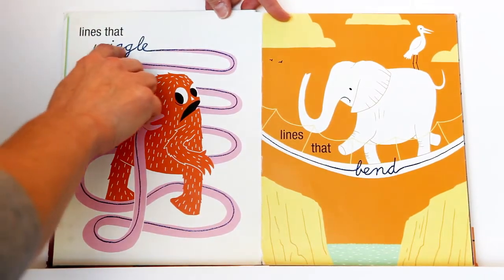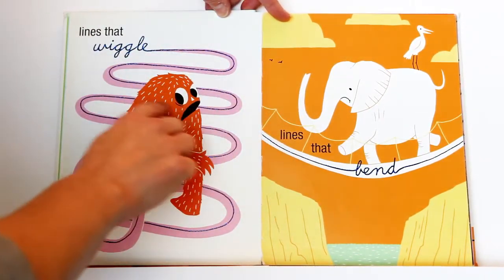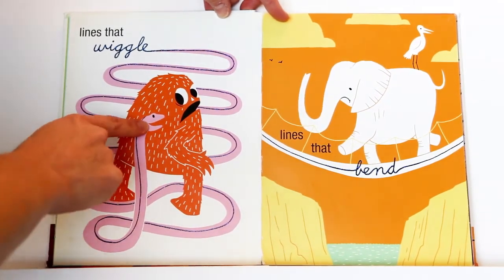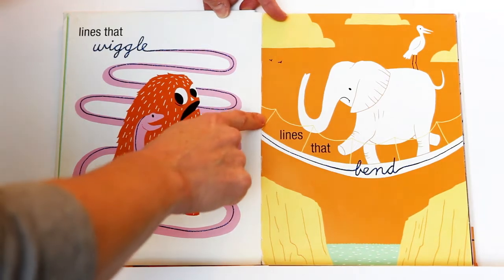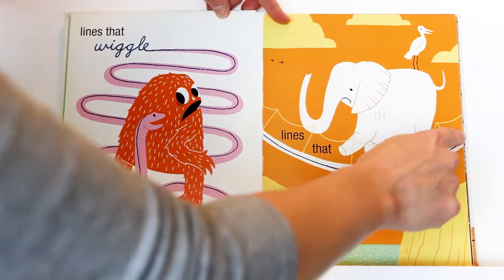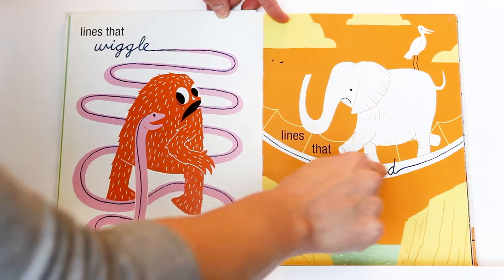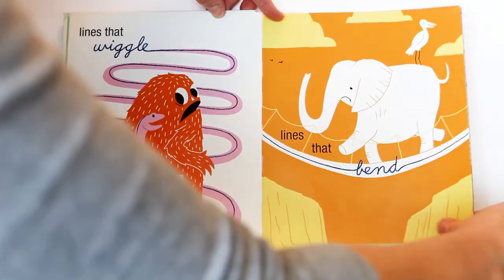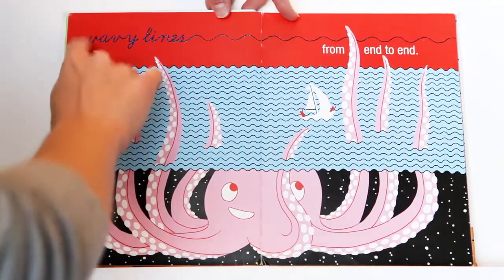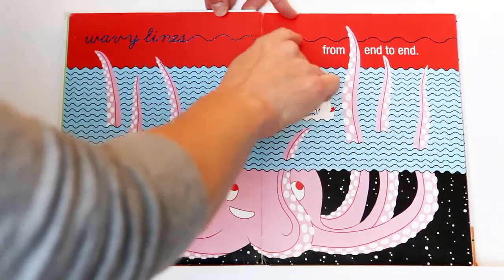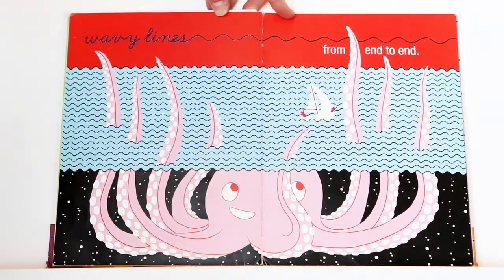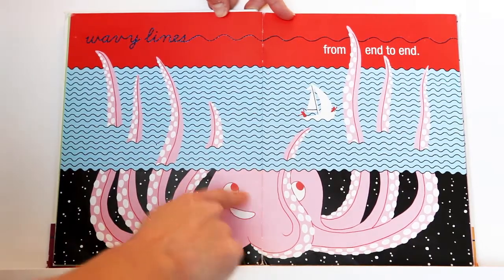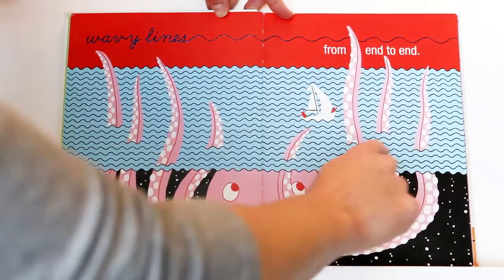Lines that wiggle. Oh, look what that line ended up being. A snake. Lines that bend. What is this elephant walking on? It looks like a bridge, doesn't it? Wavy lines from end to end. Here we have an octopus in lines that make up an ocean.